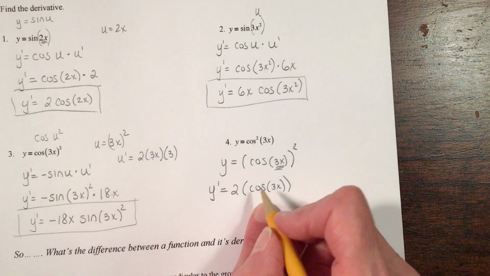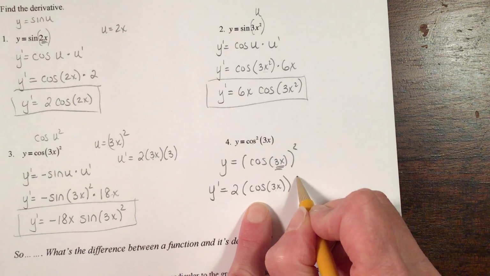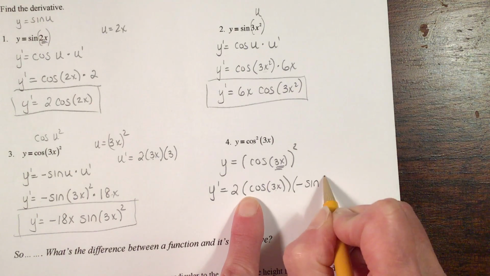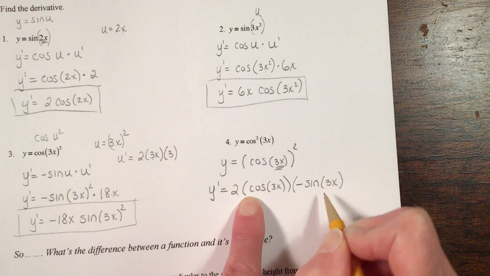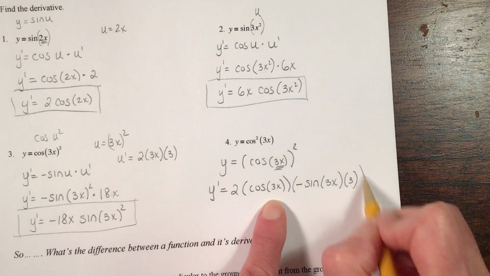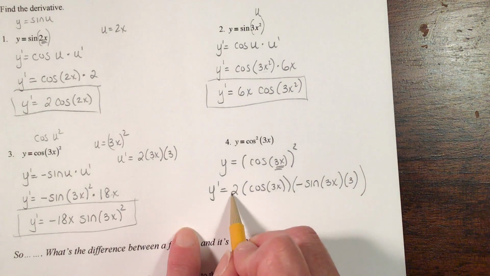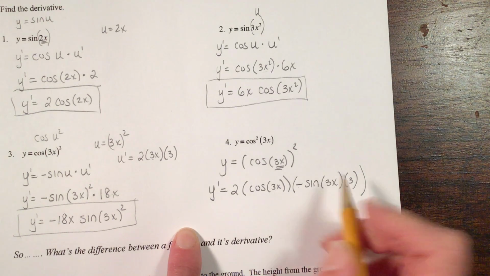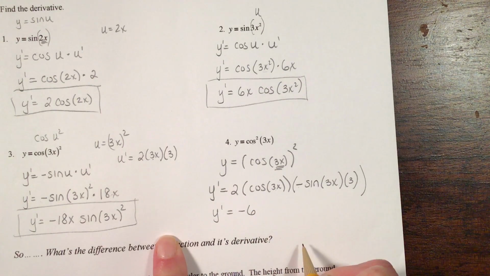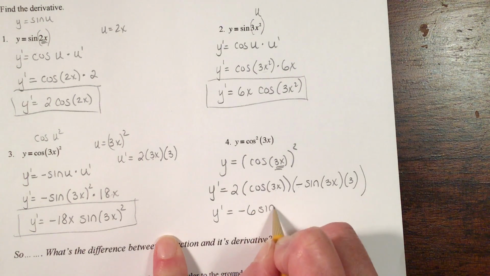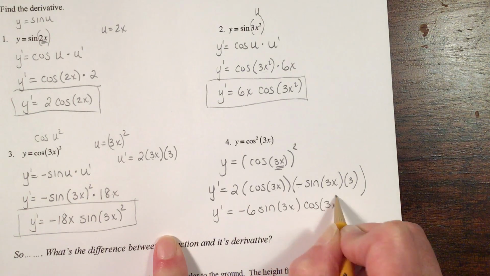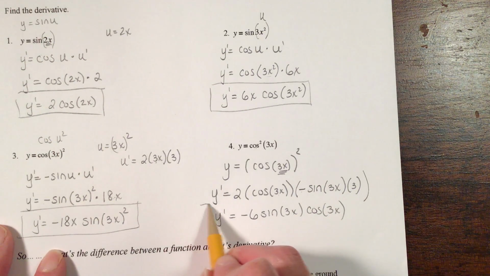Now work inside. Now I have cosine u. So this is going to be negative sine u times u prime. So I have 2, negative 1, and 3. I get a negative 6 out front, sine 3x, cosine 3x.